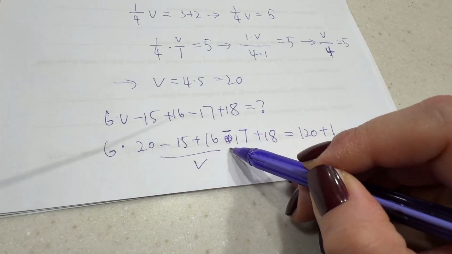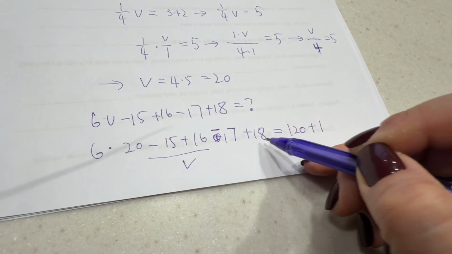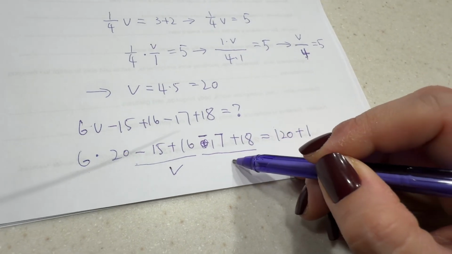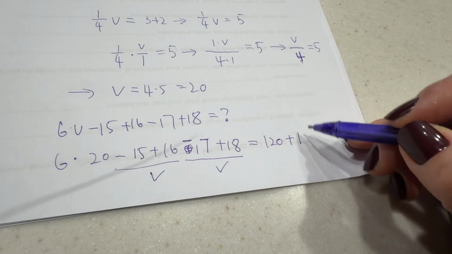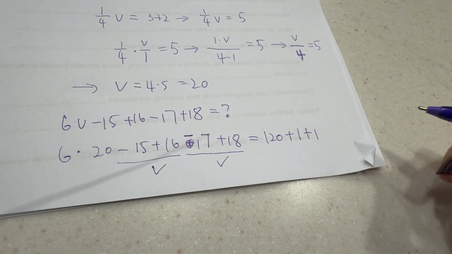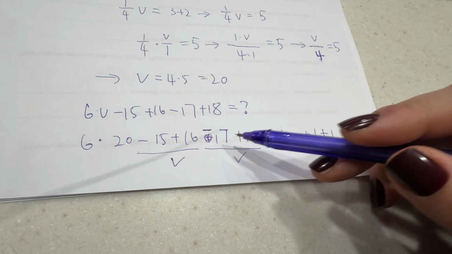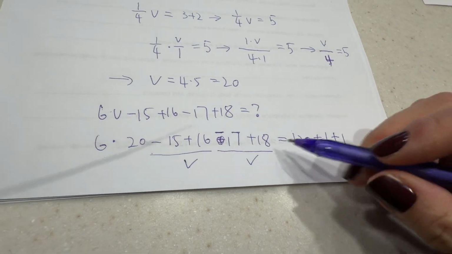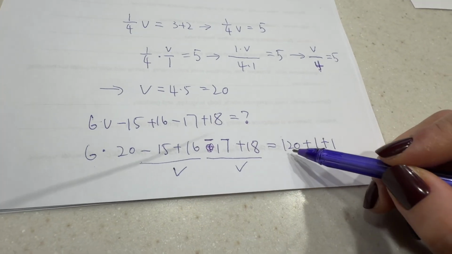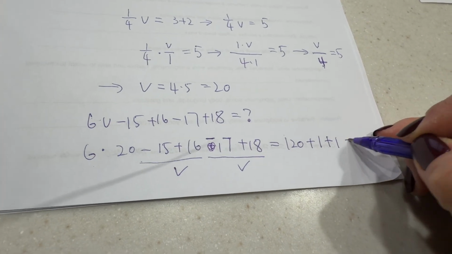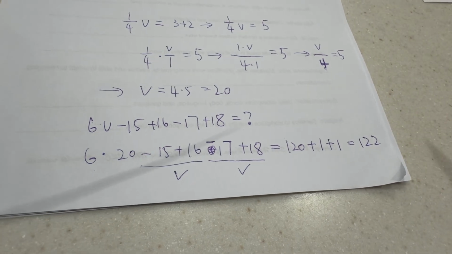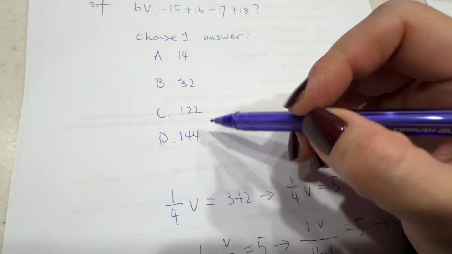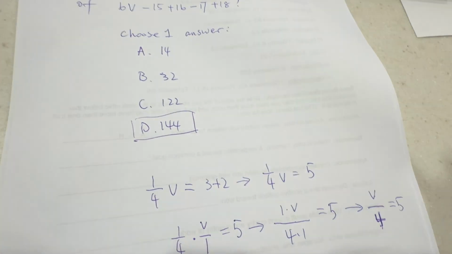Next, we have take away 17 and add on 18. So take away 17, add back 18. In net, what do we have? We have another extra 1 because we took away 17 and put back 18. That means we have 1 positive left. So the original becomes 120 plus 1, which gives us the answer 122. So we look at our selections of answers. We should select answer D.